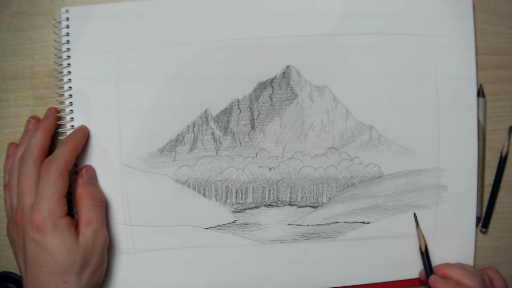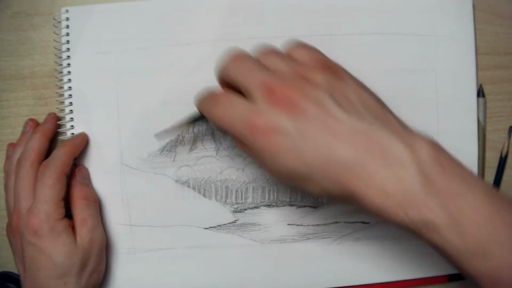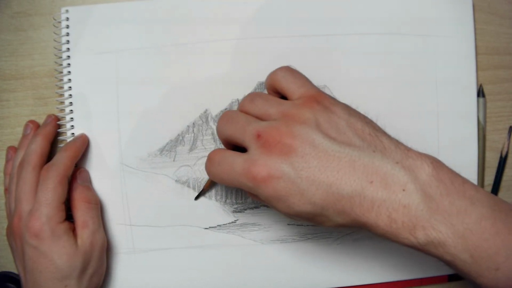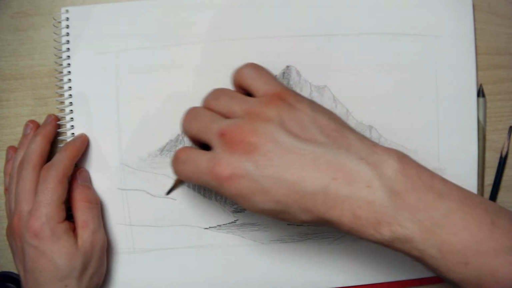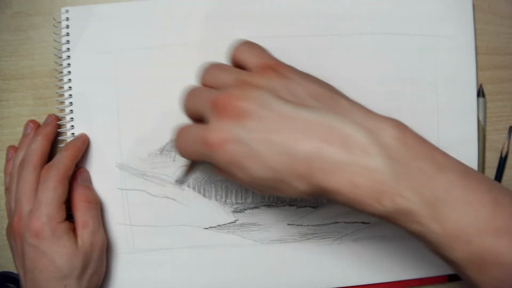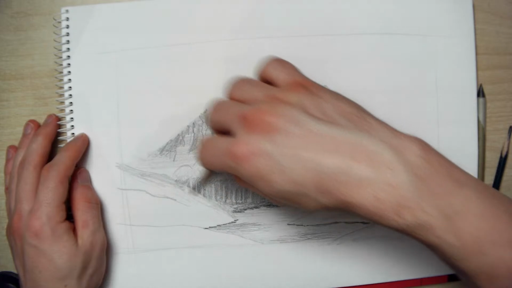Let me do that for every part right here. And then those parts right here as well. And we've got something coming in right here, like so. And then I'll cover this area.